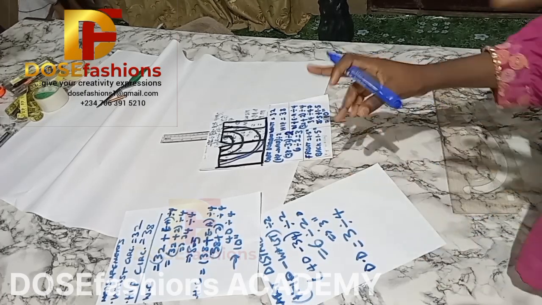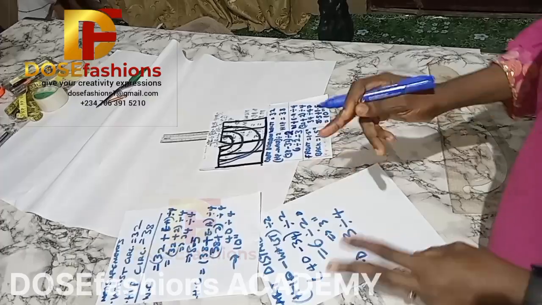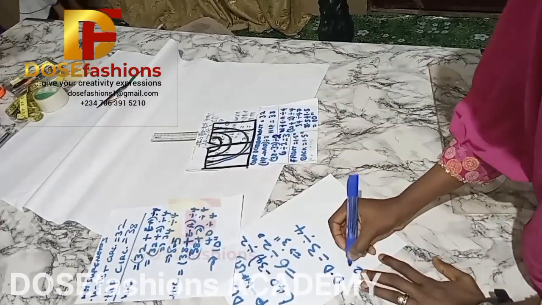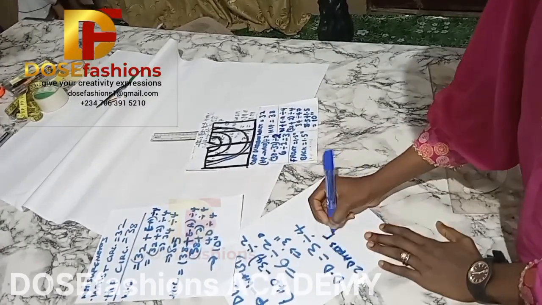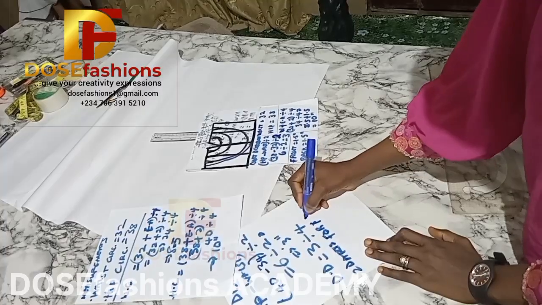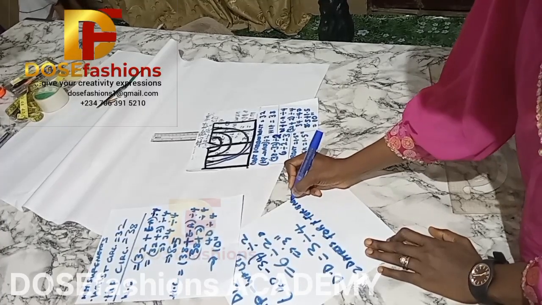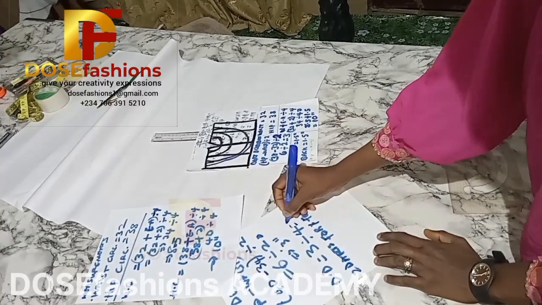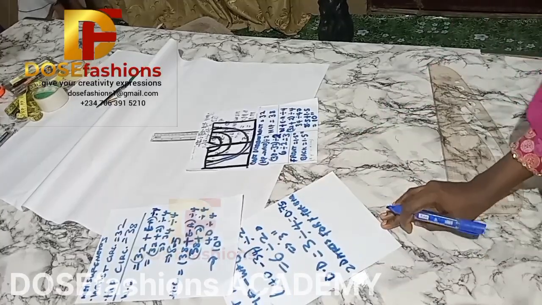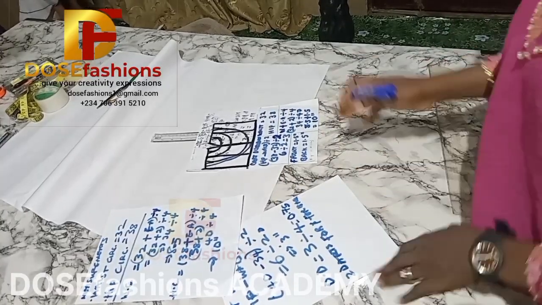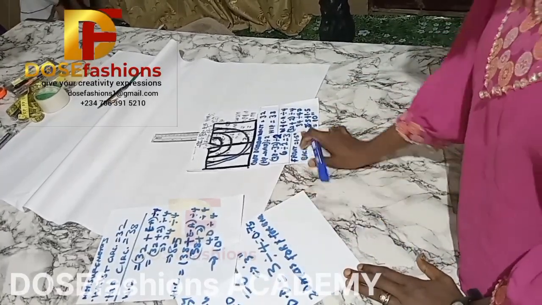So this 3 is divided by 4. I'm going to be dividing 3 by 4, which puts me at 0.75. And I'm going to be using 0.75 on the 2 darts for the front and 2 darts for the back. Do you get that? So 0.75, 2 darts for the front, 2 darts for the back. That puts me into having my full calculation.